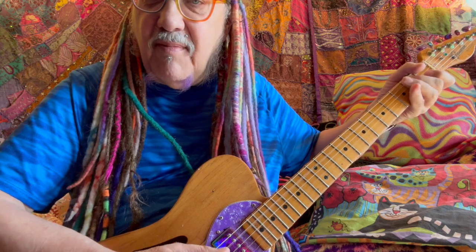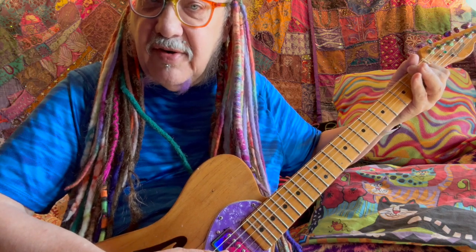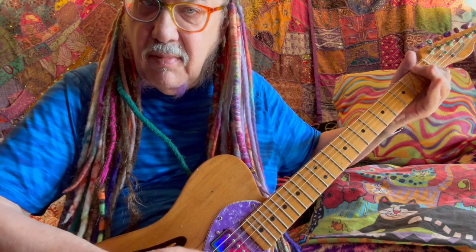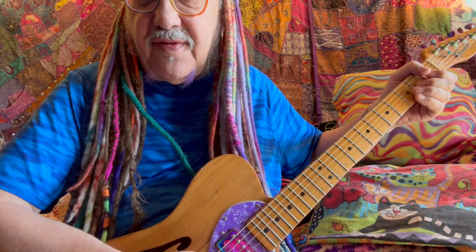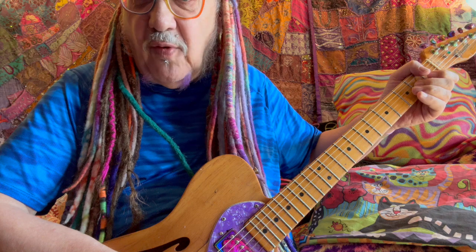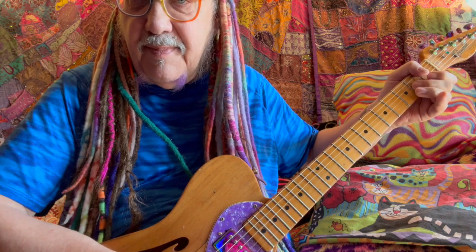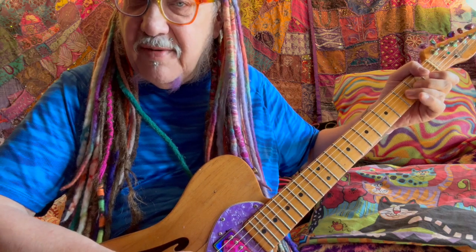Anyways, that B, I love hammering it from the 4 to the 5. And I know I've got the tritone here. There's that hammering from the minor third to the perfect fourth, which is A. Tritone's right next door.